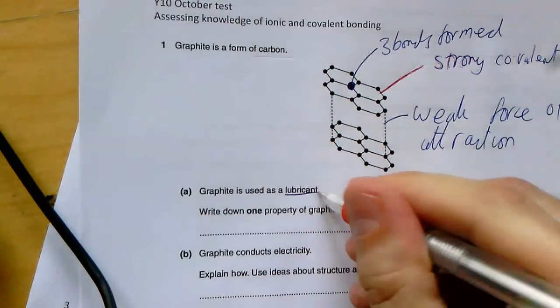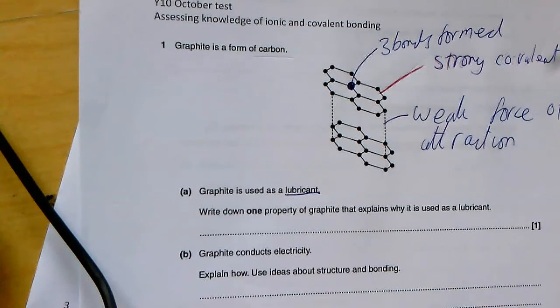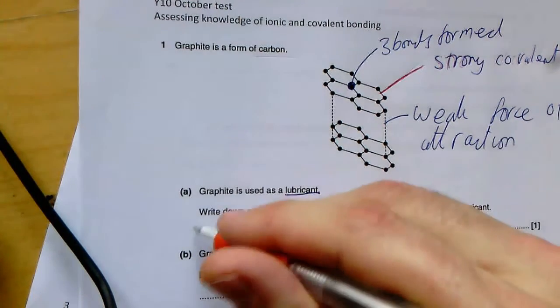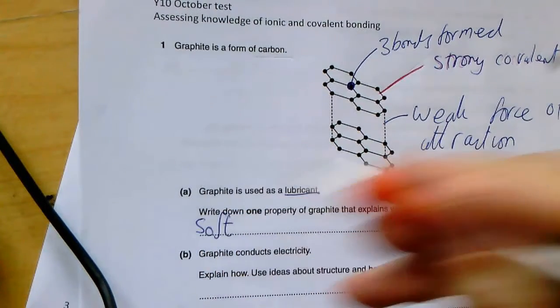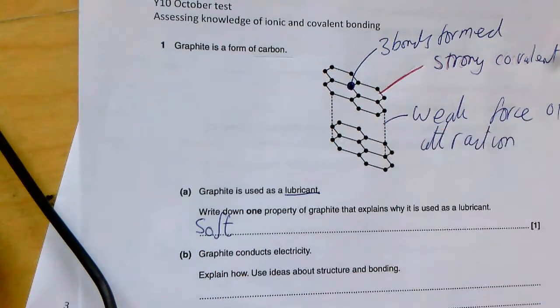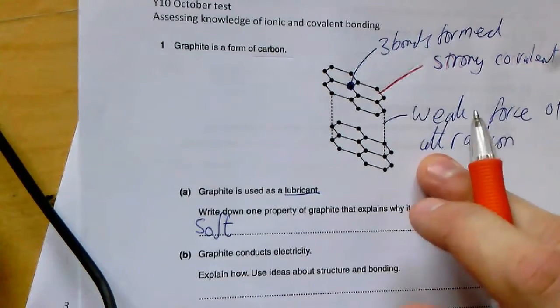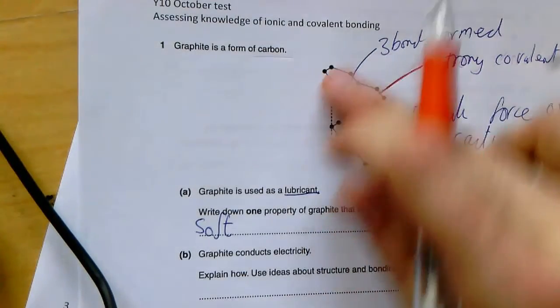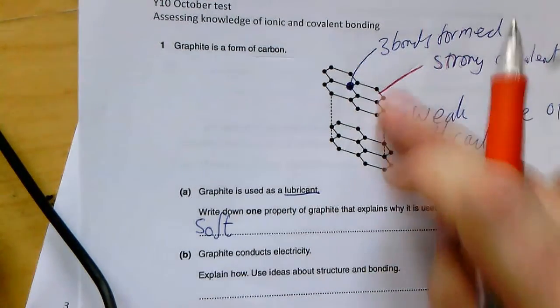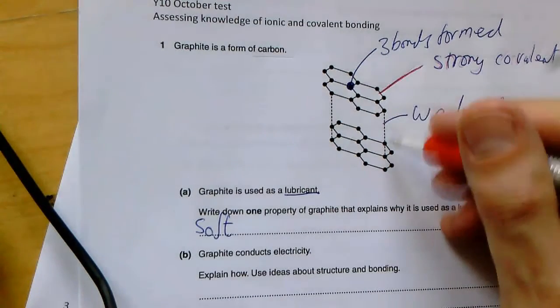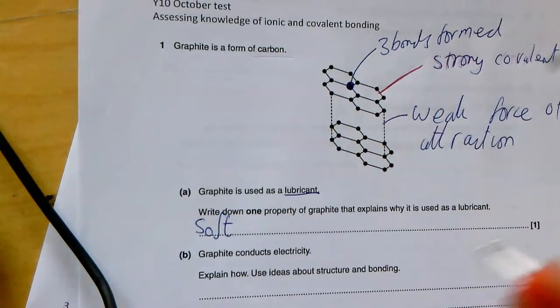It says graphite's used as a lubricant. Why might it be used as a lubricant? If you've ever tried to use a pencil, you can imagine that's graphite and it leaves a mark on the paper. So why could it be used as a lubricant? You could say it's because it's soft, so the layers can slide off. Again, looking at this diagram, what might happen if you try to move this across a piece of paper? You could look at the diagram and say there's obviously weak force of attraction, so you could leave a mark on a piece of paper.